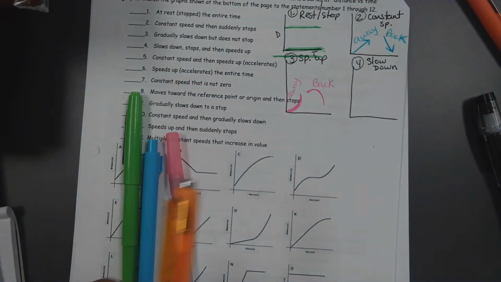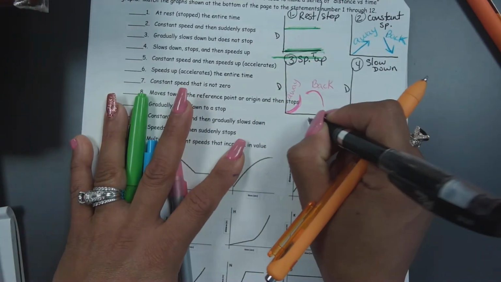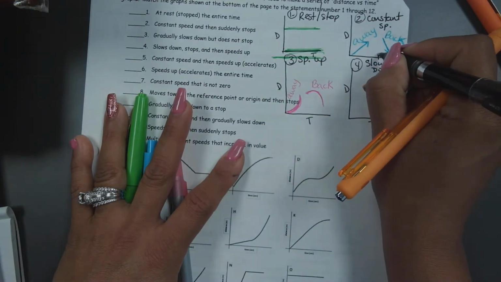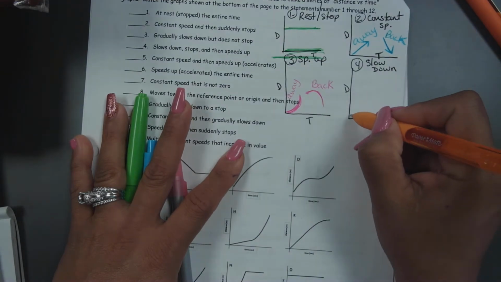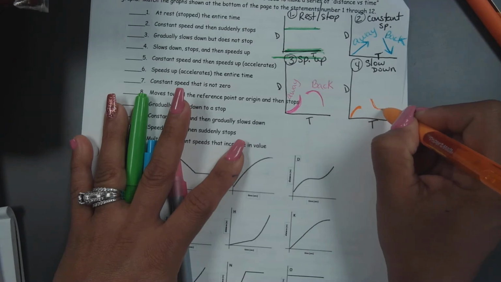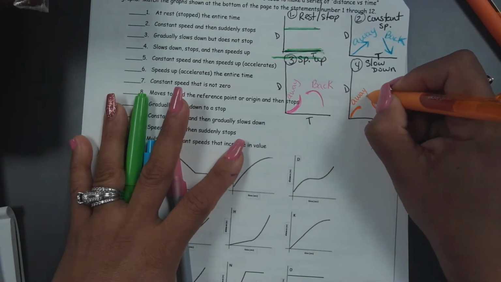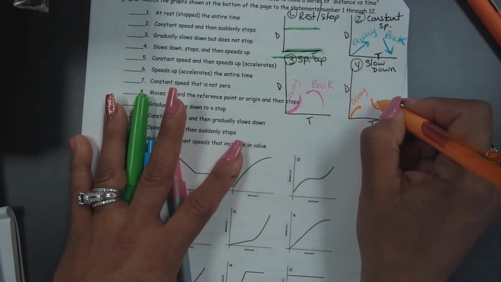The last one, I'm going to use orange. To represent a slowing down graph for DT, because they're all DT graphs, I can have a line that looks like this, or a line that's curved and looks like this. The first one means that it's moving away from the origin or back to the origin. Okay?